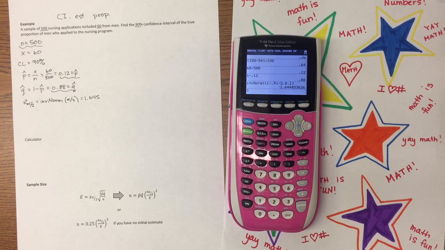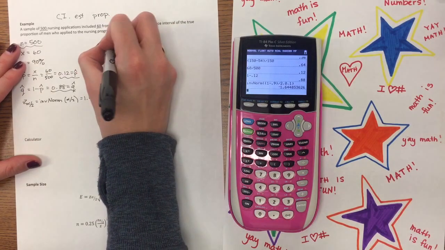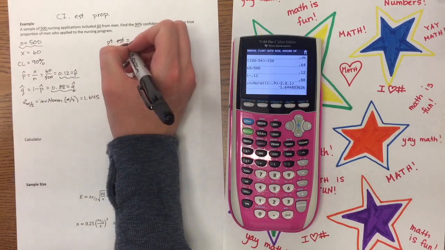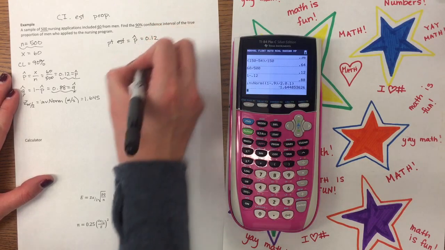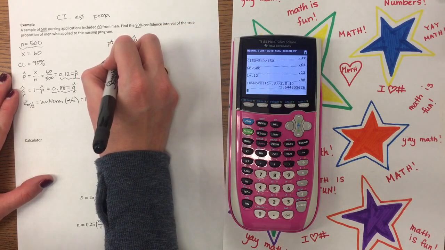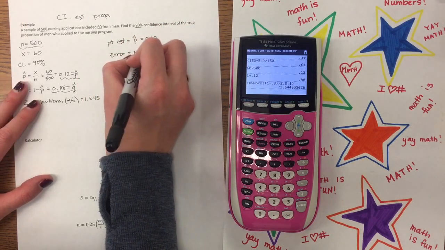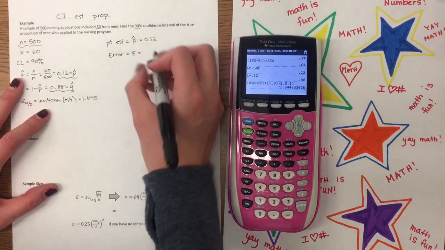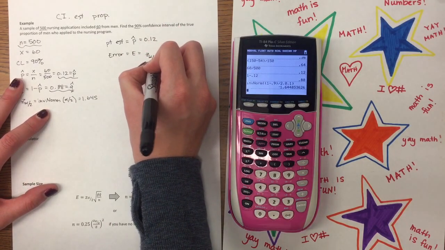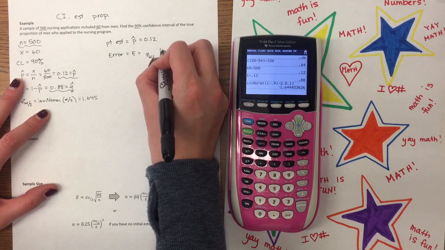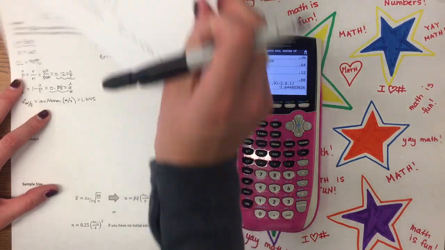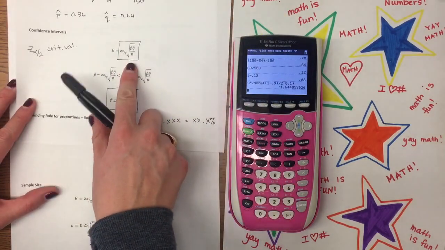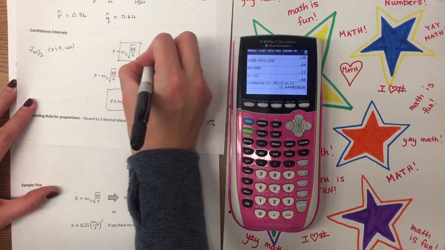Now that I have my critical value, my point estimate is p hat, and that is 0.12. My error is E, and that was Z alpha over 2 times the square root of p hat q hat divided by n. We got that on the previous page of notes right here. That's our error equation.